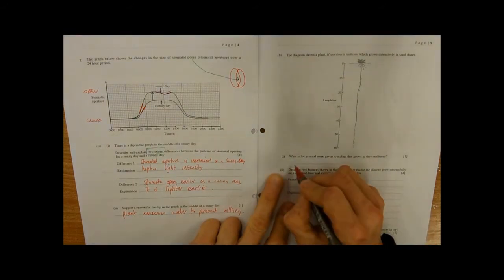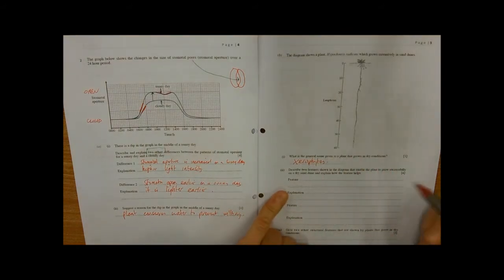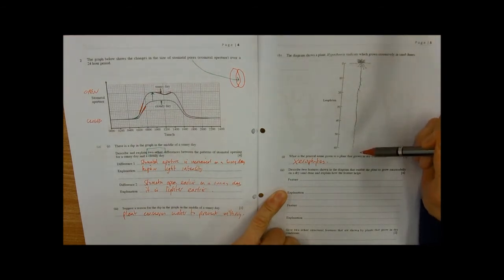Question B1. The general name given to a plant that grows in dry conditions. We won't forgive you this if you've forgotten this. You need to know this. Xerophytes. Xerophytes in low water conditions, mesophytes in the middle, hydrophytes in very wet conditions. And here's one. We've never seen it before. It doesn't look like the ones that you've studied.